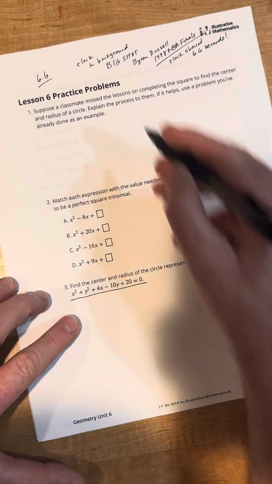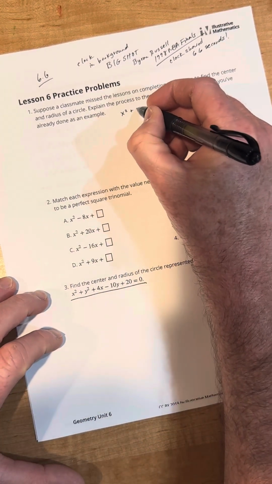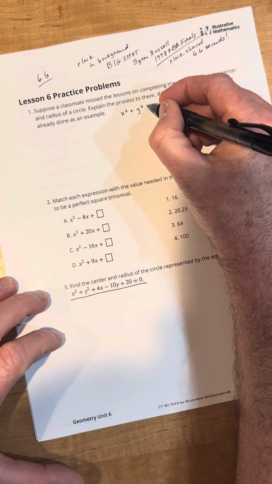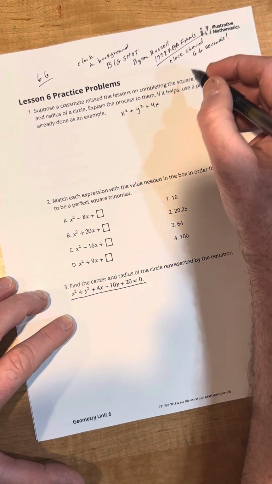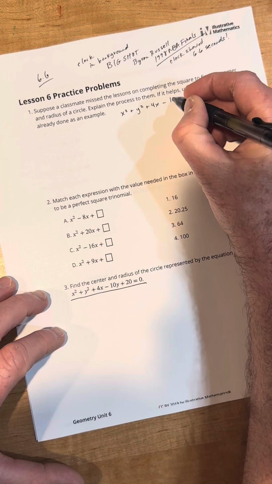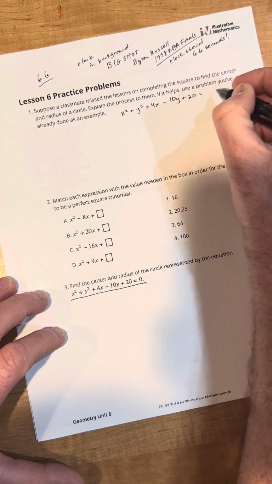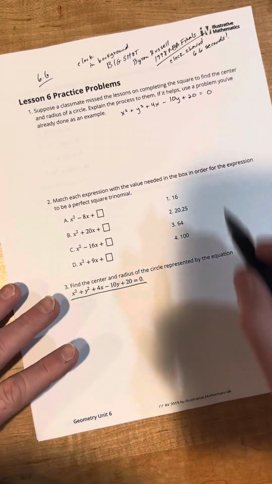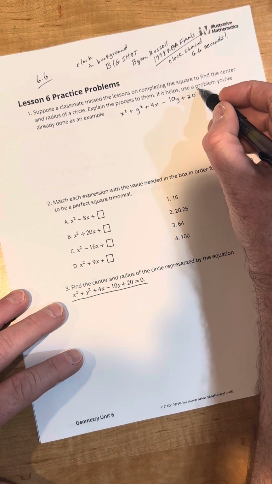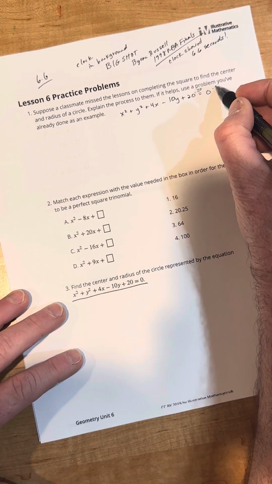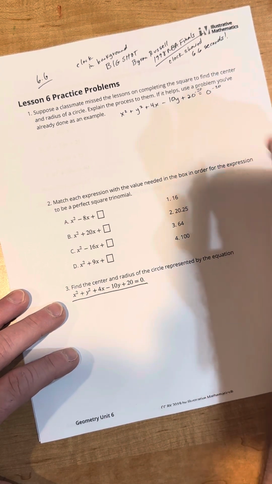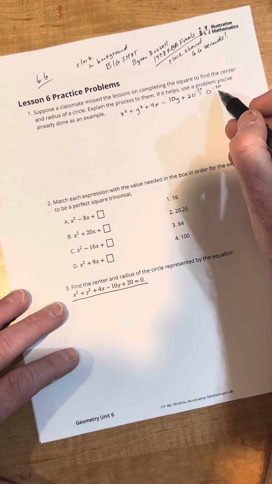All right, so check it out. We've got x squared plus y squared plus 4x minus 10y plus 20 equals 0. First thing you do is you get this 20 over here.